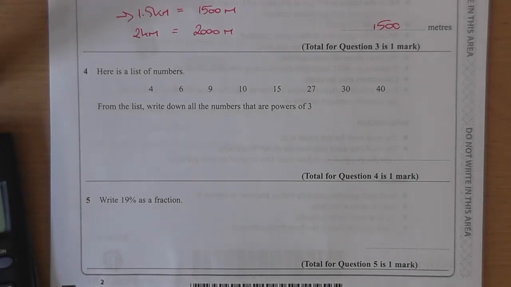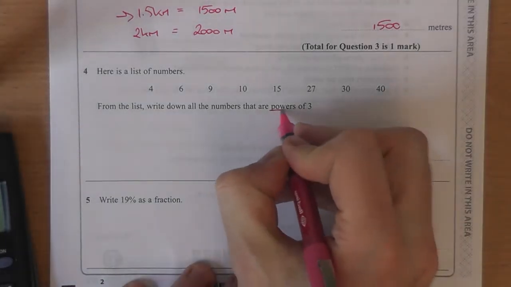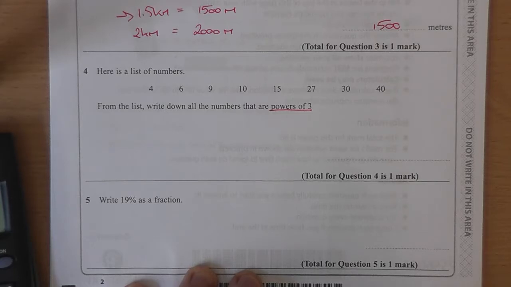Question 4. Here is a list of numbers. 4, 6, 9, 10, 15, 27, 30 and 40. From the list, write down all the numbers that are powers of 3. So we're focusing on powers of 3 then. So that's multiples of 3. 3 multiplied by itself a given number of times.